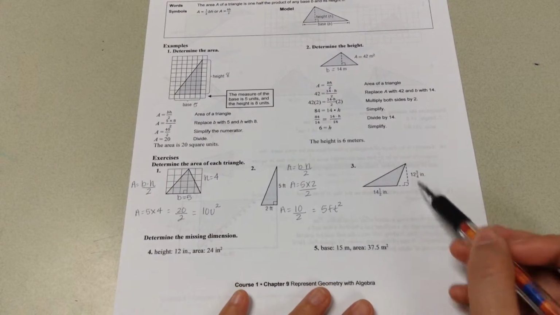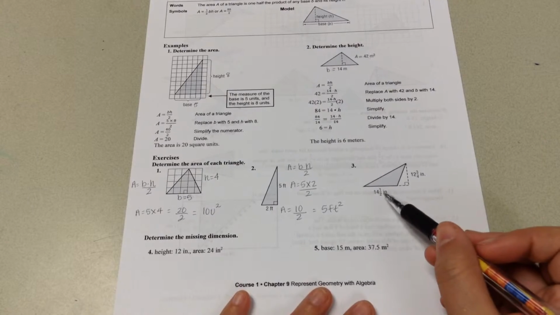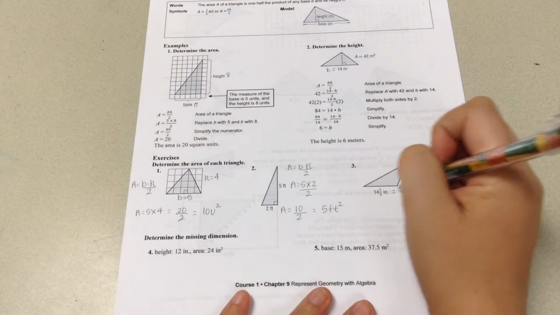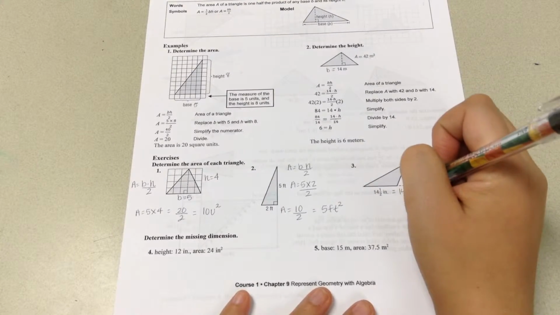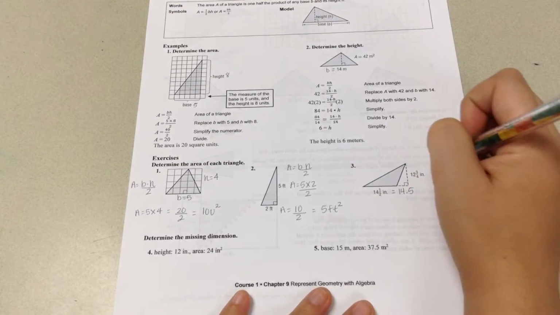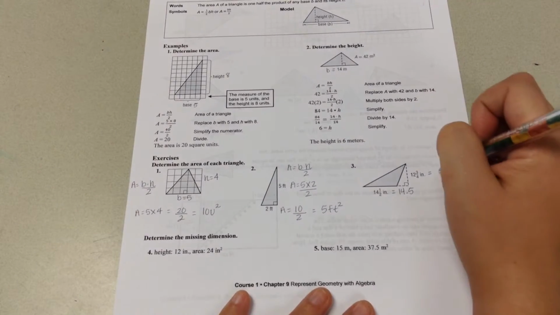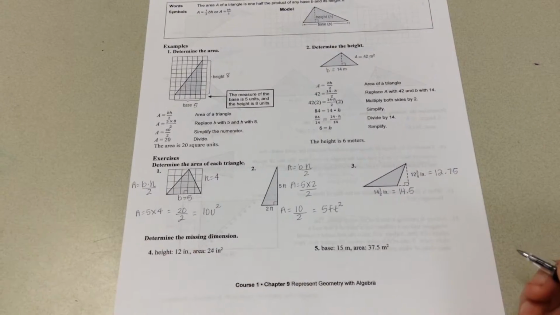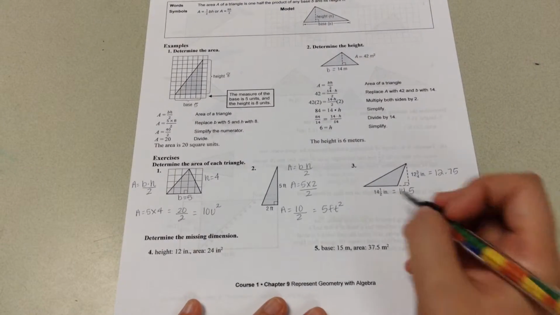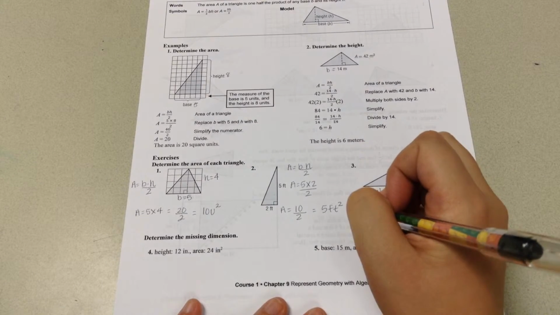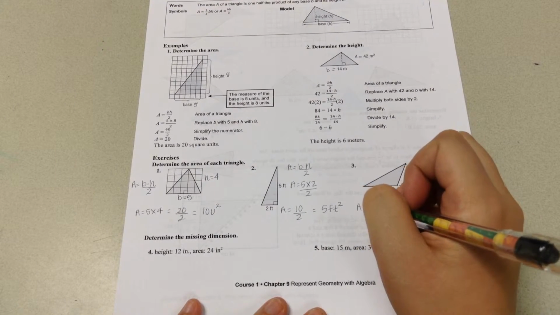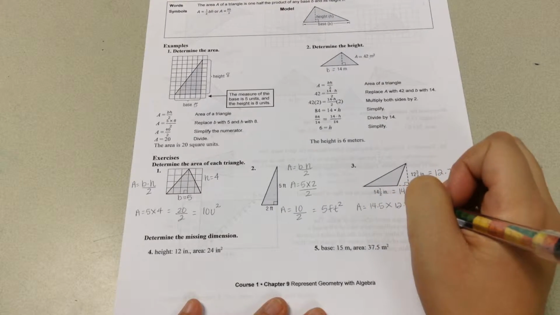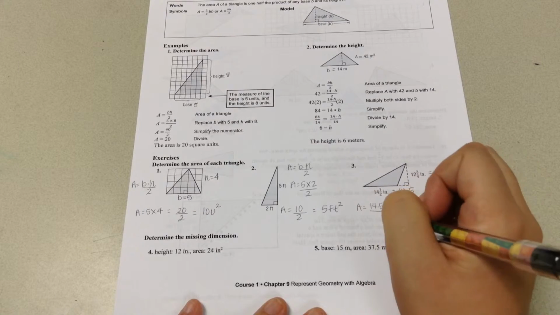Now for this one, guys, whenever you have fractions, the easiest way to do it is to change them to decimals. So here, instead of 14 1/2, we're going to do 14.5. And here, instead of 12 3/4, we're going to do 12.75. So I have to multiply. Area is equal to 14.5 times 12.75, and then I have to divide everything by 2.